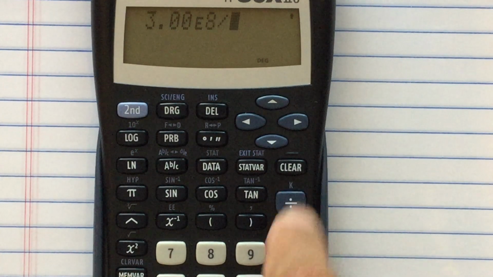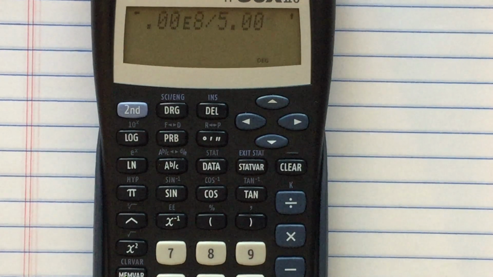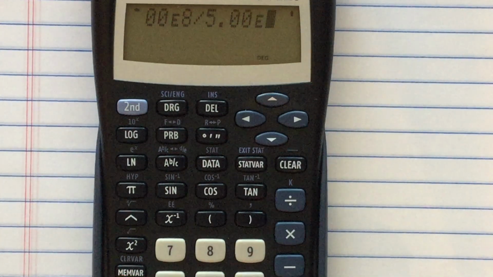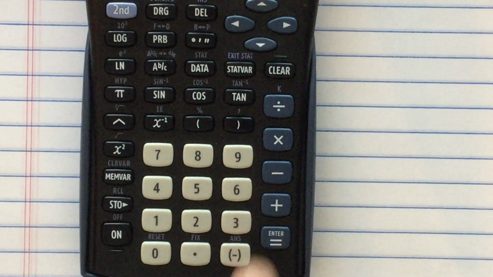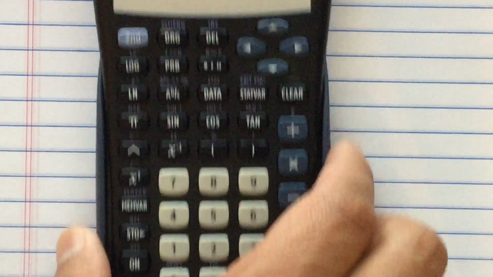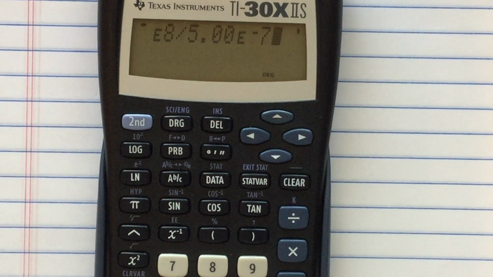So let's divide by the denominator, 5.00 times 10 raised to the negative 7. As you can imagine, we'll go 5.00, second E times 10 raised to the, now for negative 7, you have to plug in the negative sign, not the minus sign. Two different functions. So negative, and you'll see a negative sign there, 7. And our answer is 6 times 10 to the positive 14.